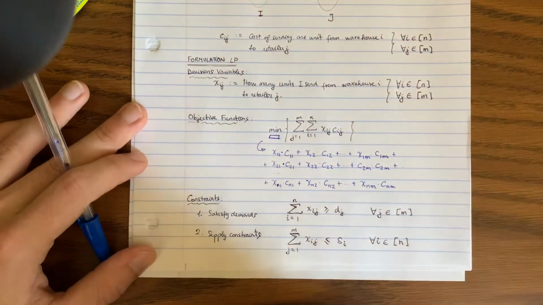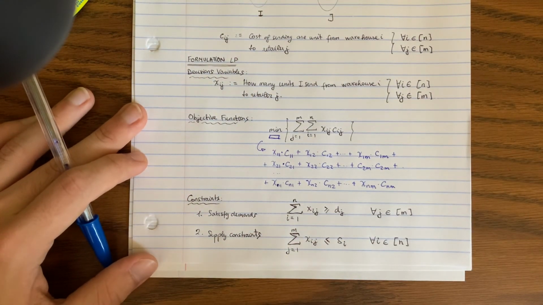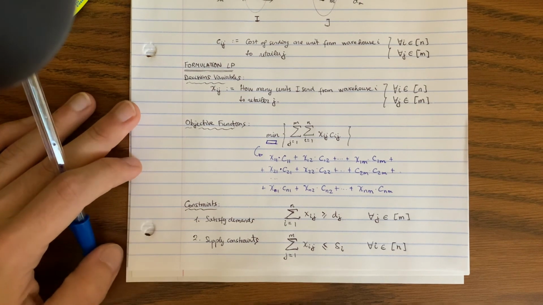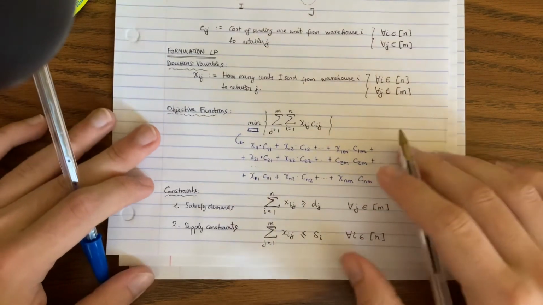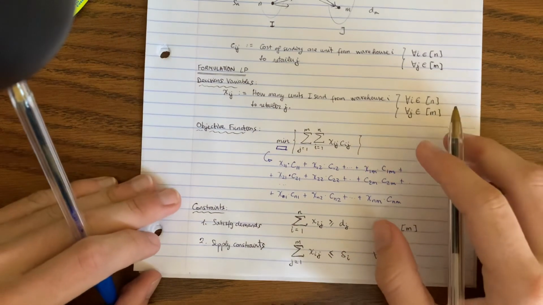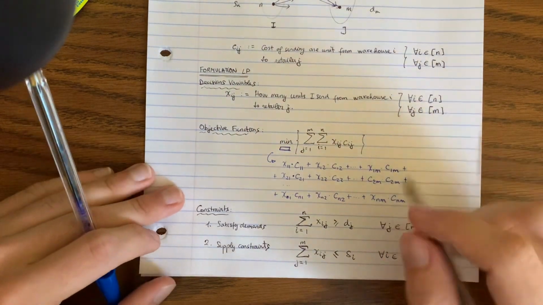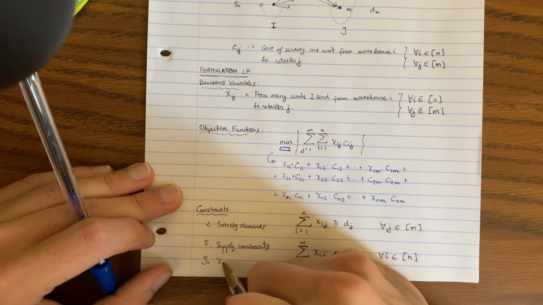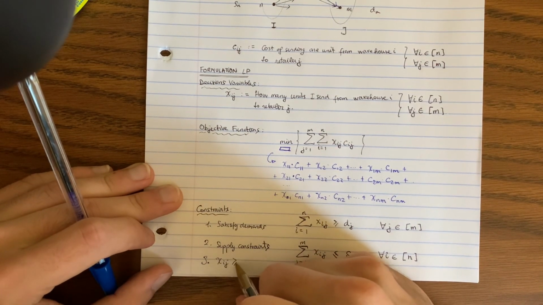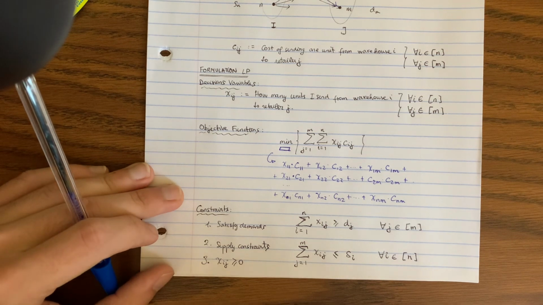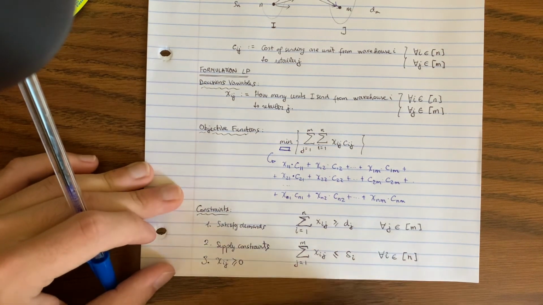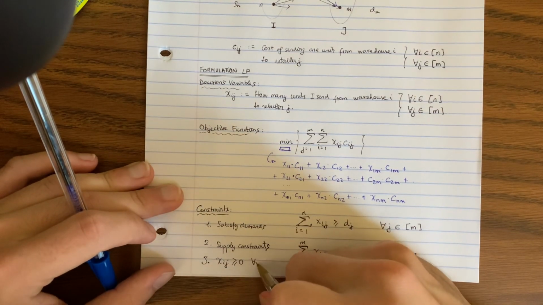One last thing, actually, I almost forgot about this. Sometimes this is necessary, sometimes it's not, but it's always more correct if you write it down, right? We need to make sure that xij is greater than or equal to 0. That's what I said earlier. We cannot send out any negative amount of units. And of course, this is for all i and all j.